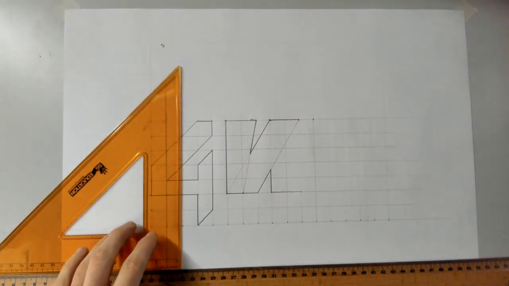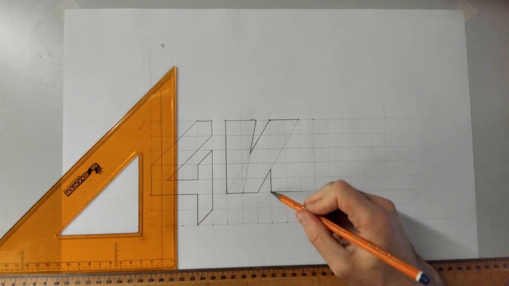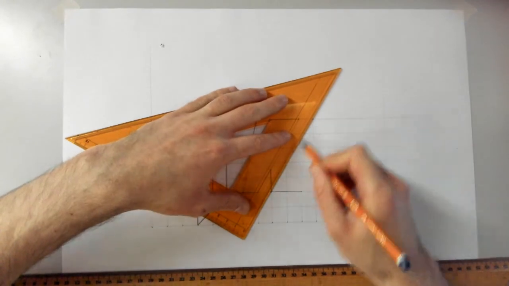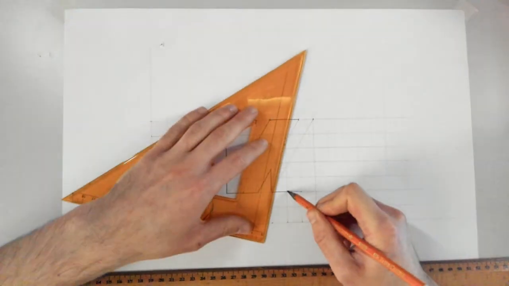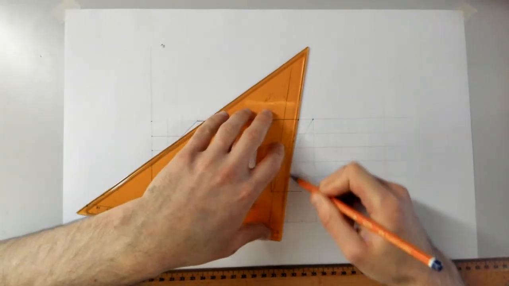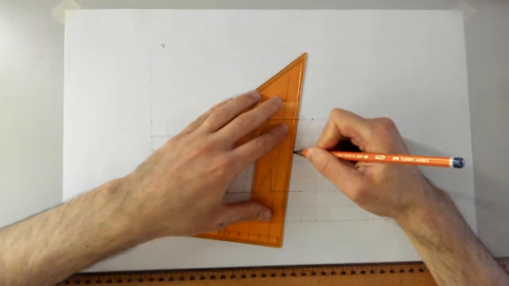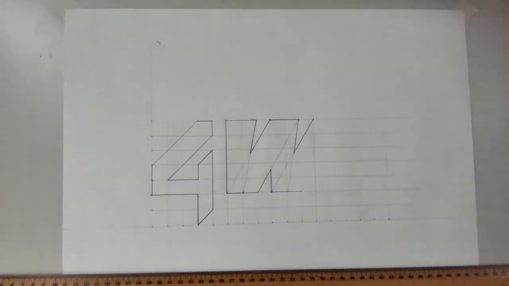And the last part then for the W, we have this point here connecting to this point here, and then this second point here connects then to this first point here. And that'll give you these two angle lines there.